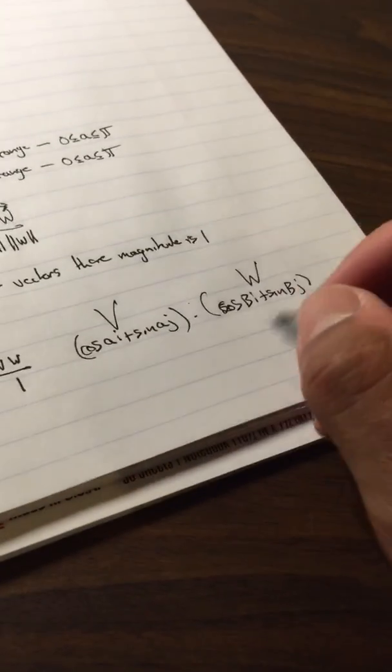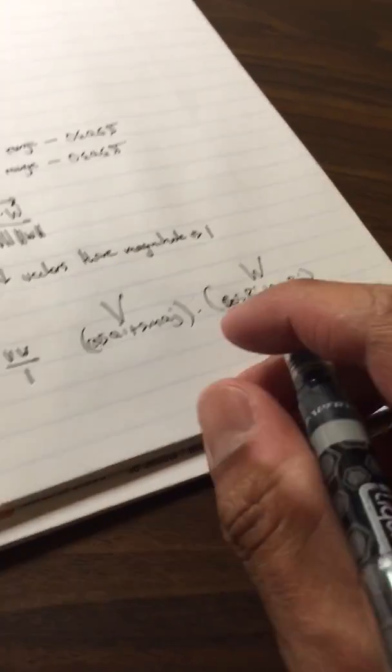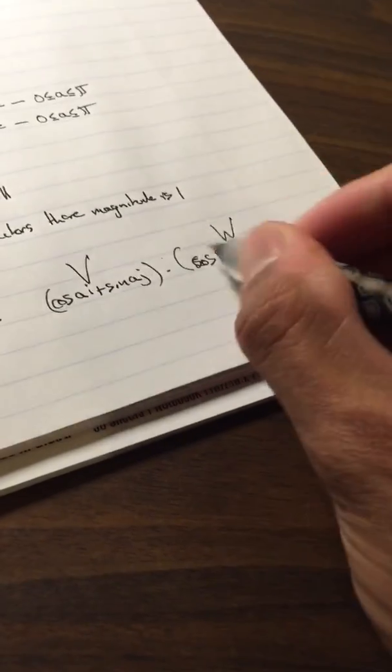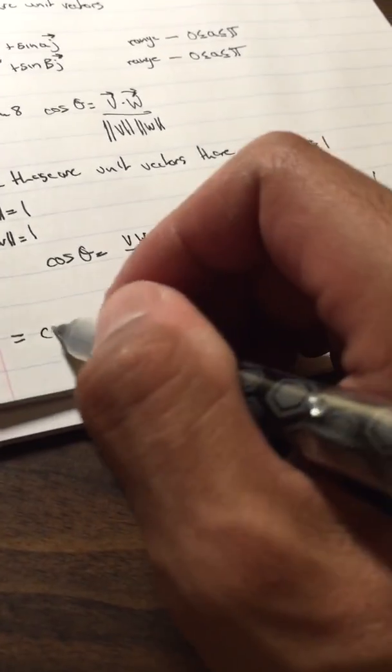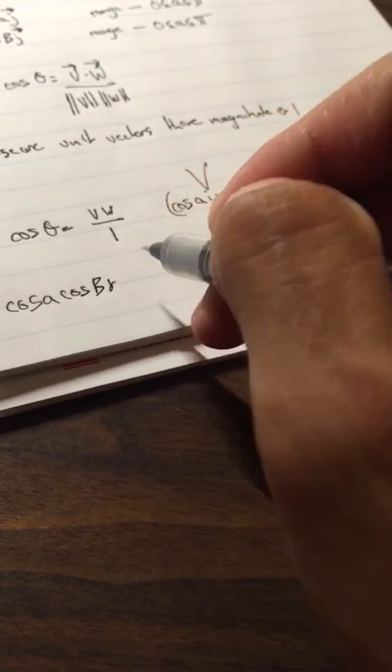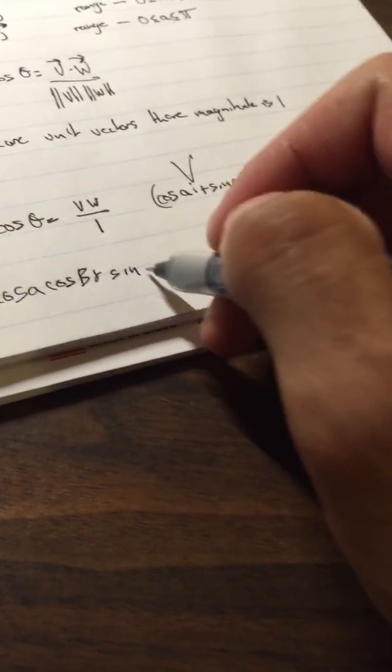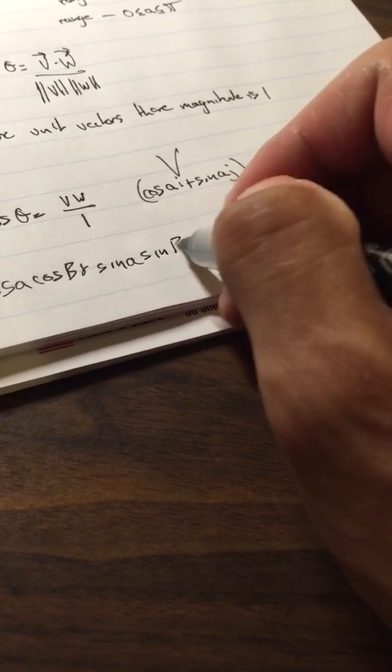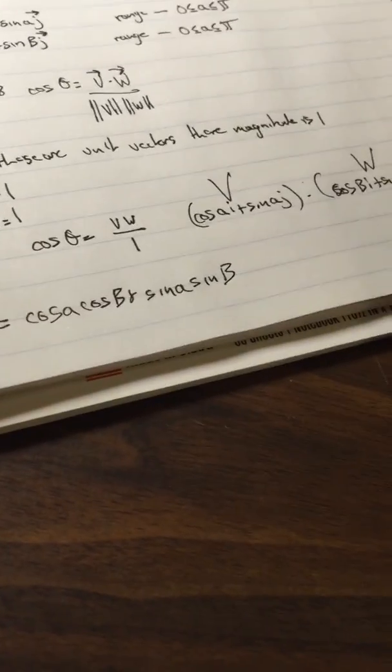That's our w. That equals, and we just use a simple FOIL, and we end up with cosine alpha cosine beta plus sine alpha sine beta. We drop the i and the j at this point.